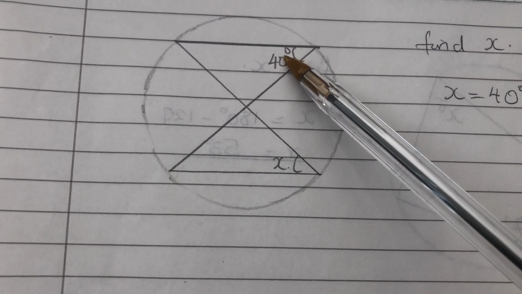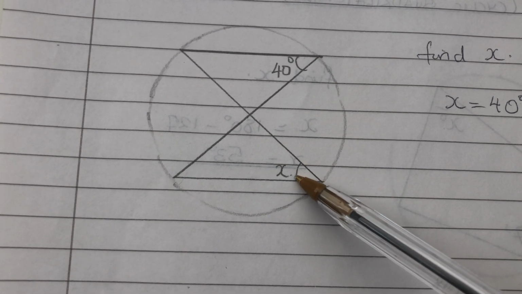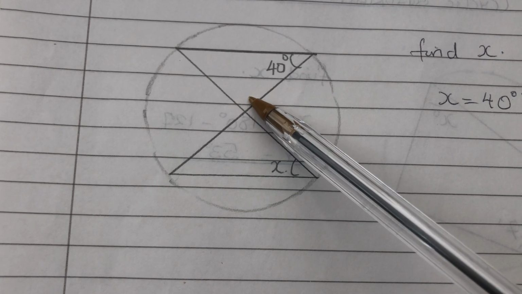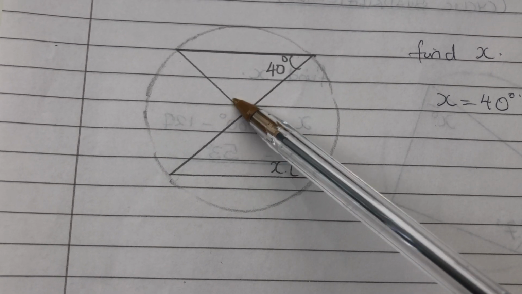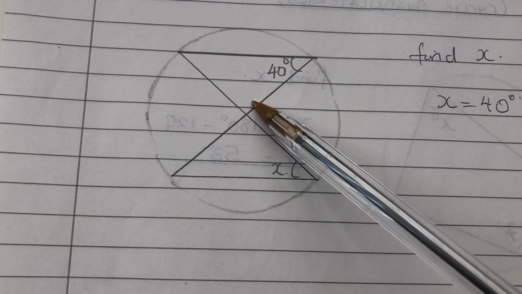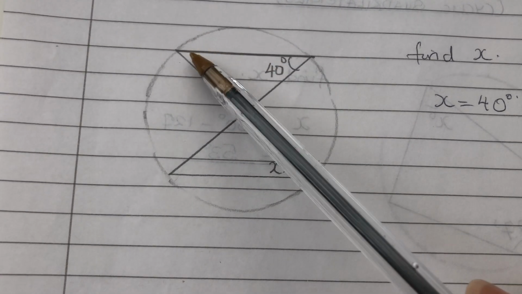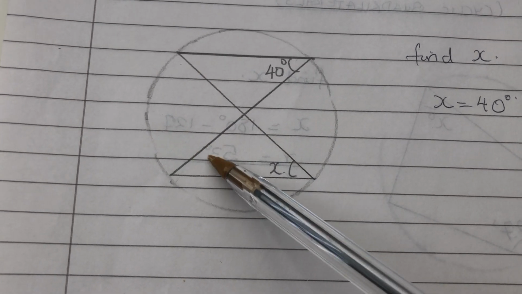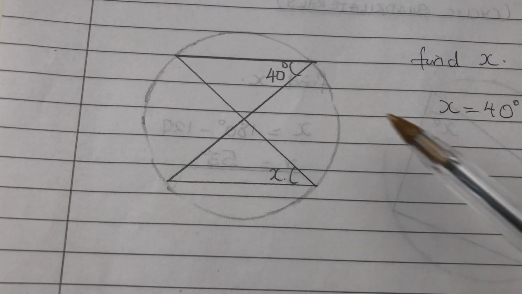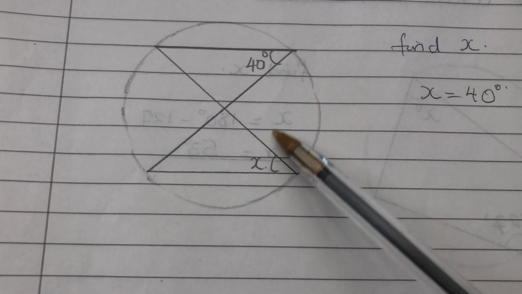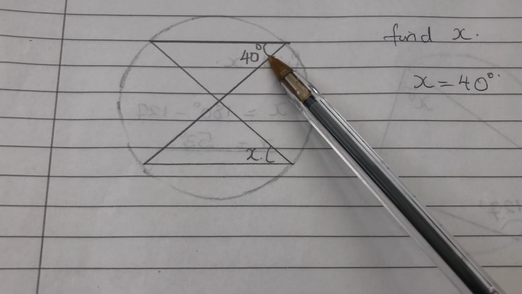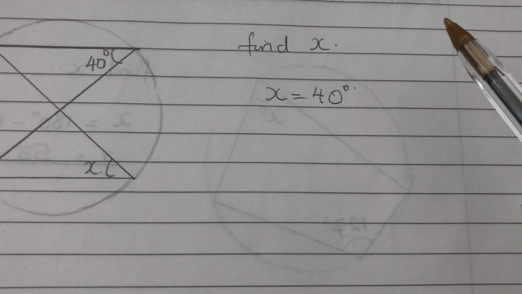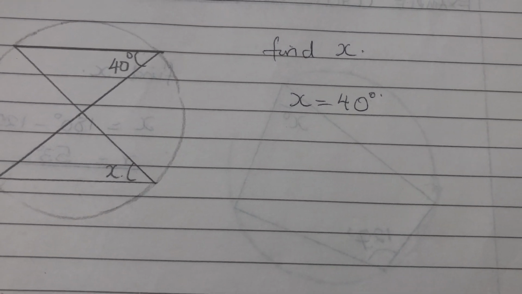So if this is 40, then x will be 40. Okay, so if that will be at 90 degrees, okay, so if that is 40, that will be 50. So if this is 50, that will also be 50 here. Okay, so here we're just asked to find x. So x is 40 here. That x should also be 40. So x is 40. Okay.